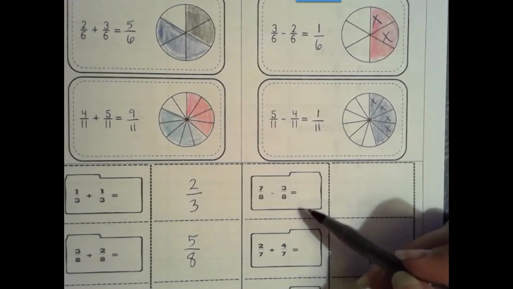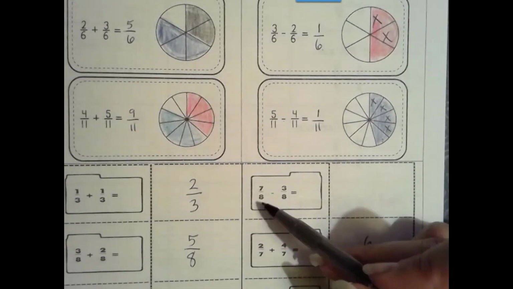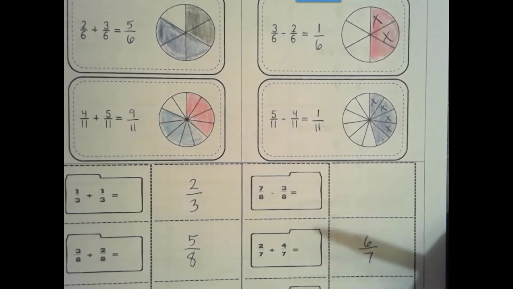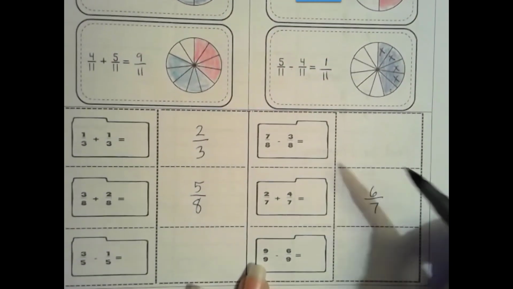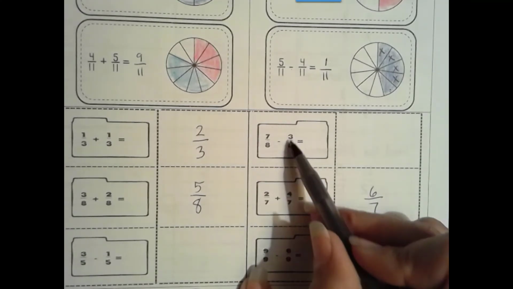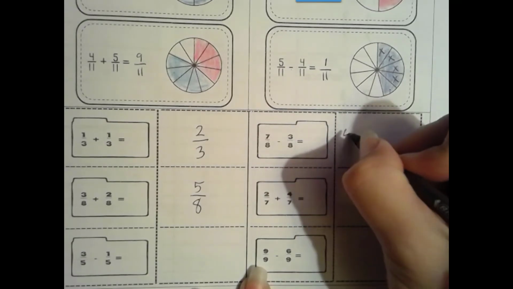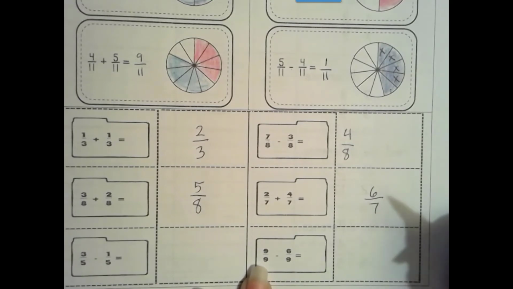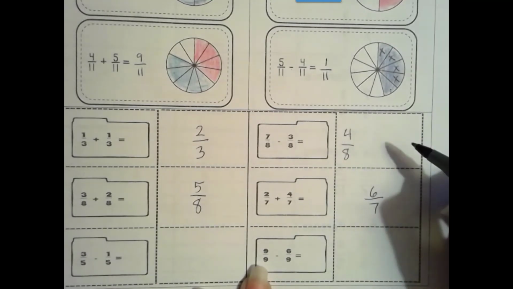So here, looking at the subtraction, the denominator stays the same. Same total amount of pieces, it's just what's shaded in that changes. So if I have 7 pieces out of 8, and I take away 3 of those pieces out of 8, I'm left with 4 pieces out of 8. Now 4/8, this is something that we can do that's called simplifying.